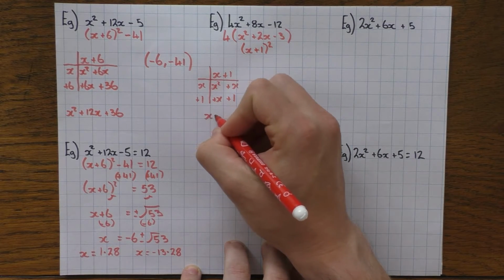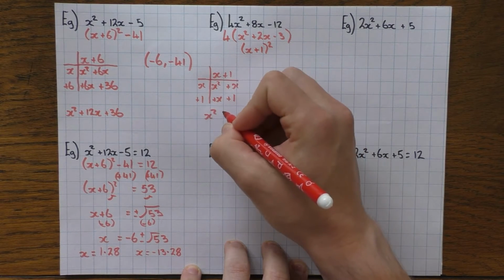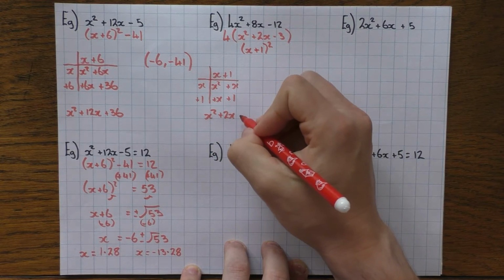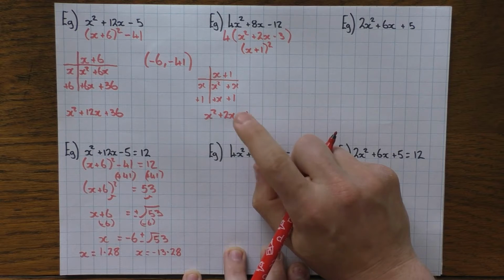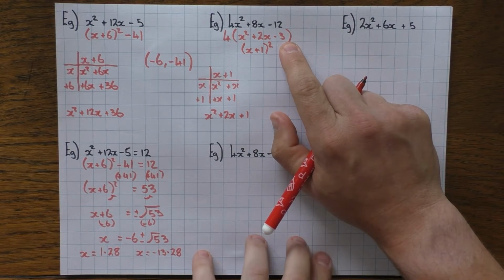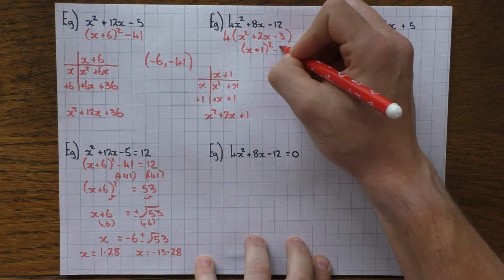Okay, so that'll leave me with x squared, then it'll be plus the 2x, which is what I want, and I have a plus 1. Okay, I need the 1 to go to a minus 3. So what am I going to do? I'm going to take away 4.